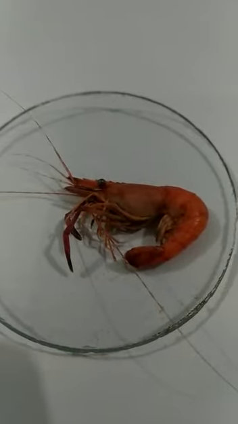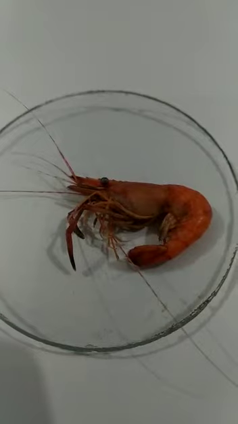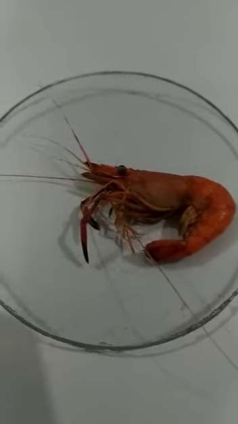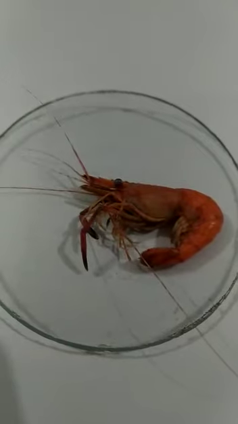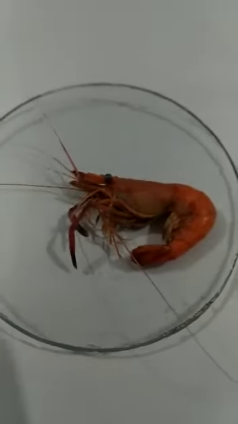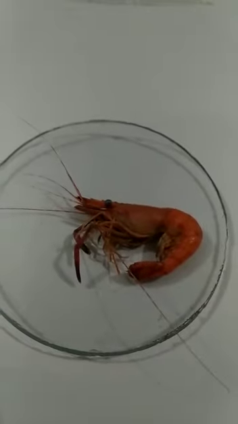Technically, this process is tagmatization, and these two tagmata are specifically present in these crustaceans. They are also present in chelicerates, which include spiders and scorpions.